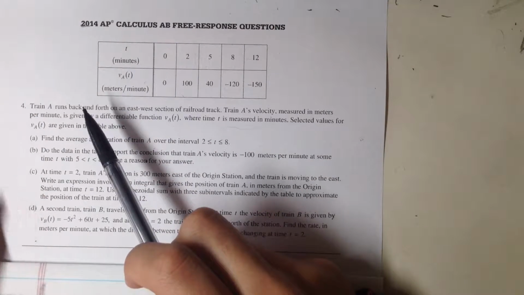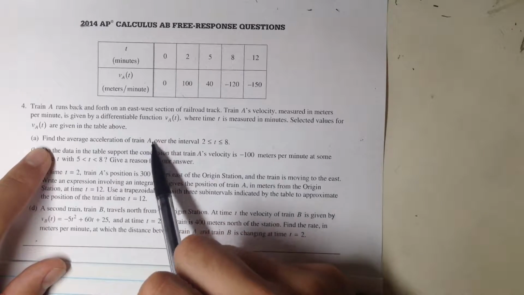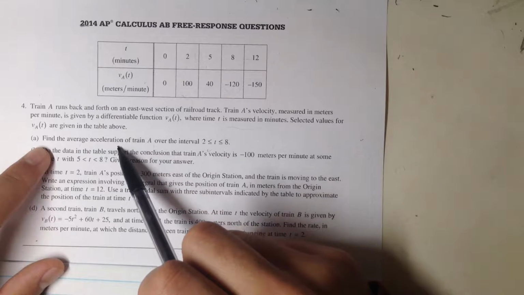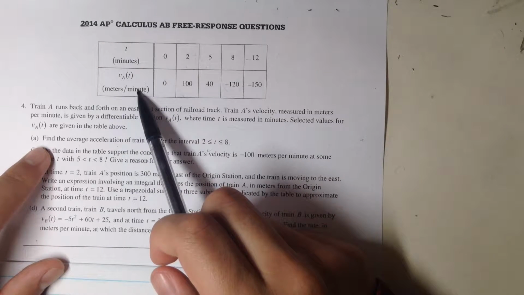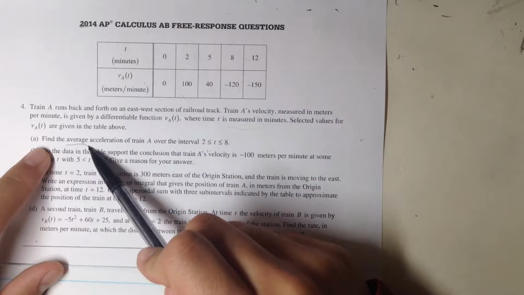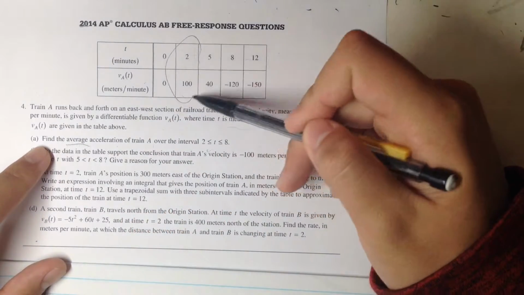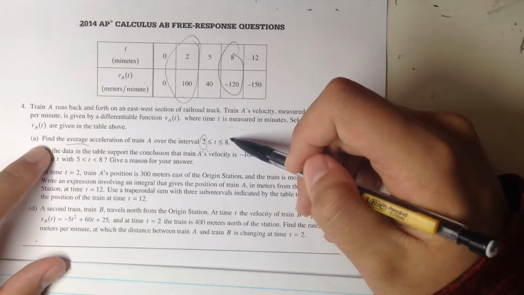So for our first section of this problem, it asks us to find the average acceleration of train A over the interval 2 to 8. In other words, acceleration means the slope of this velocity function, or the rate of change. And when it asks for the average acceleration, you basically use the slope formula for these 2 points, since it's asking the value from 2 to 8.